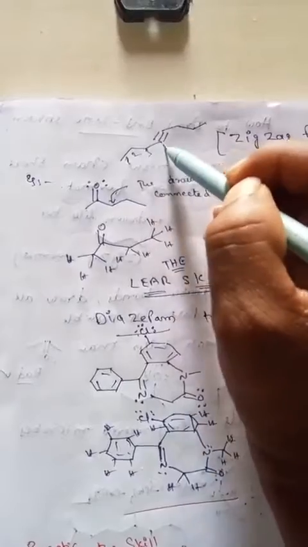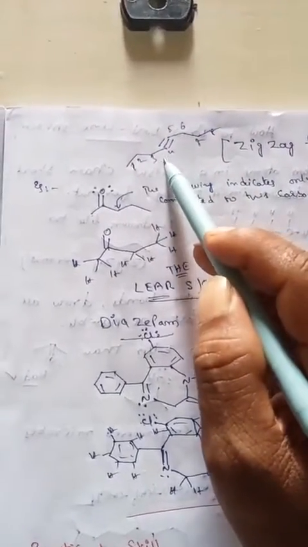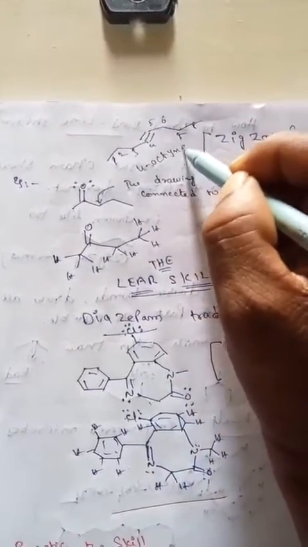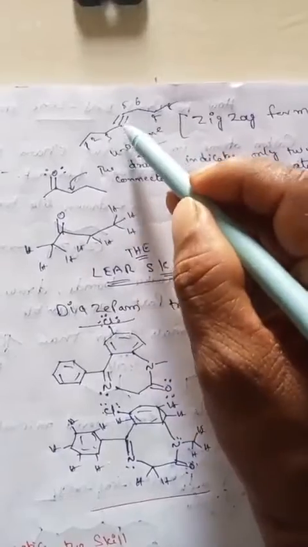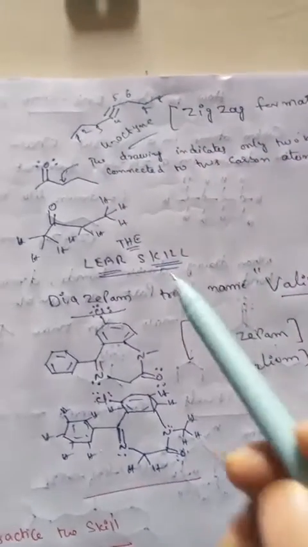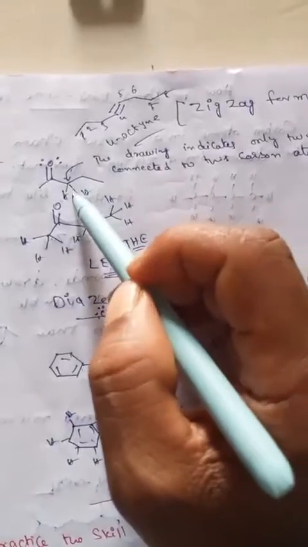So 1, 2, 3, 4 and 5, 6, 7, 8. Now this is called 4-octyne. This is the representation because the triple bond must be represented in a linear fashion. For example, you can see here two hydrogens are there. And this is called 2-pentanone.